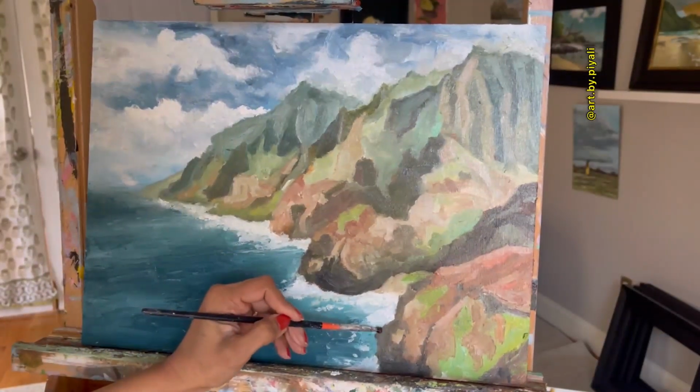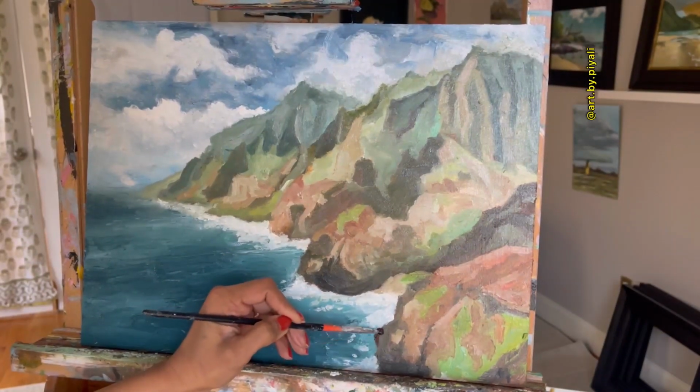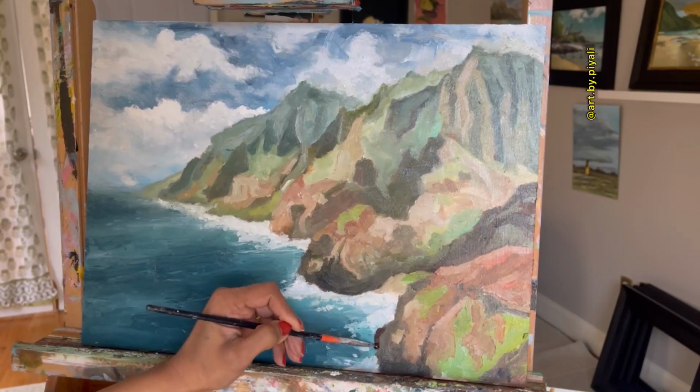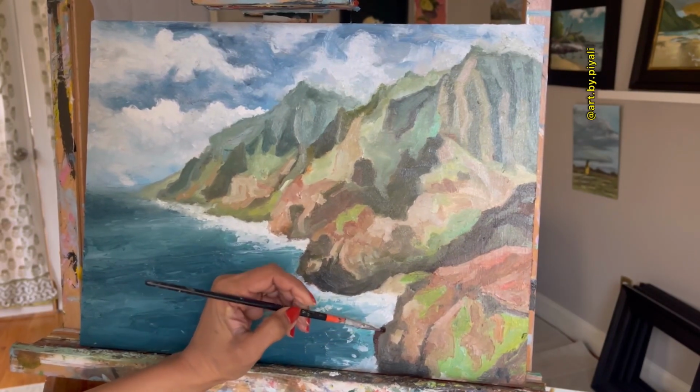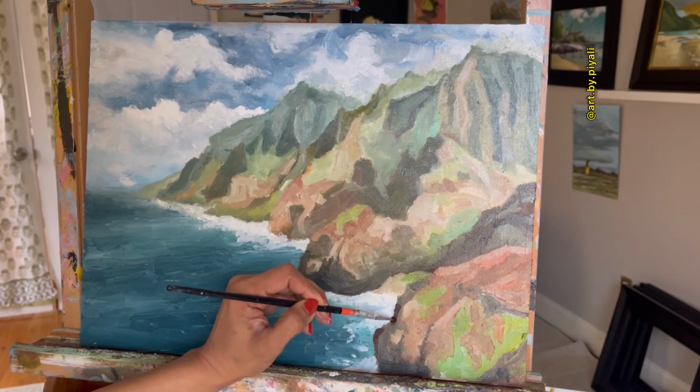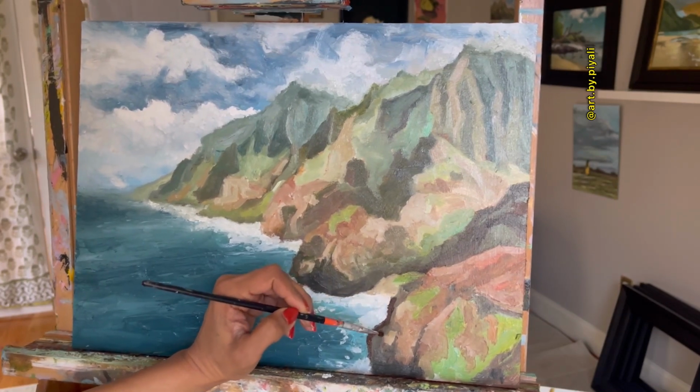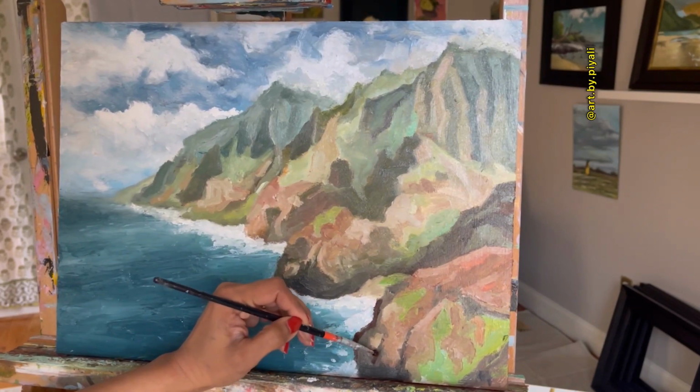So as you can see, we finished the first coat of this painting and blocked in all the big shapes, values, and colors using the color we mixed in the past few minutes.